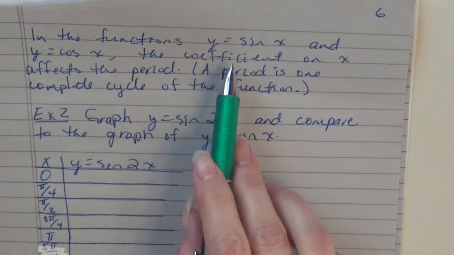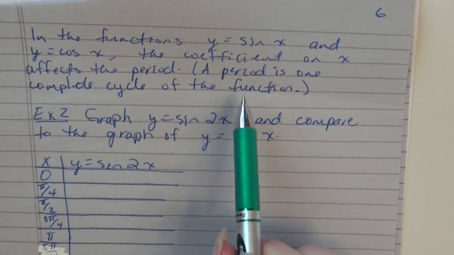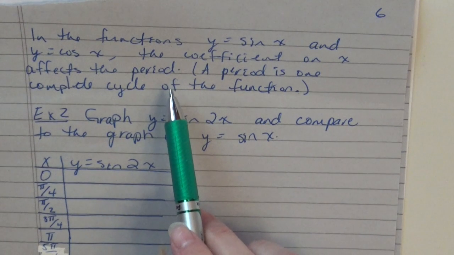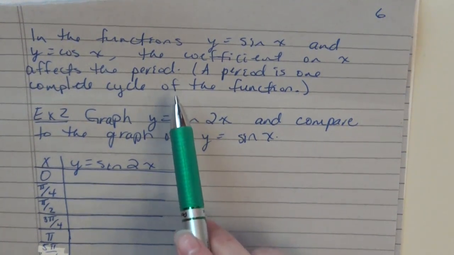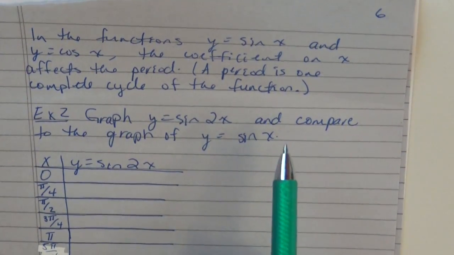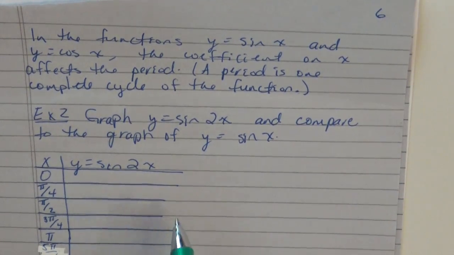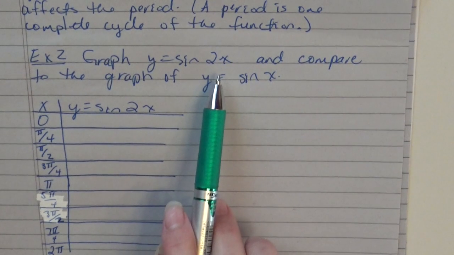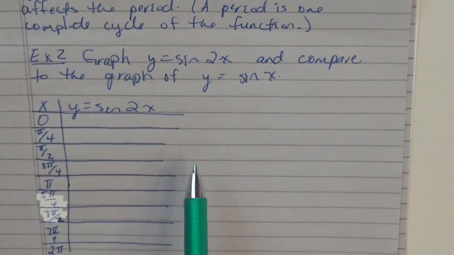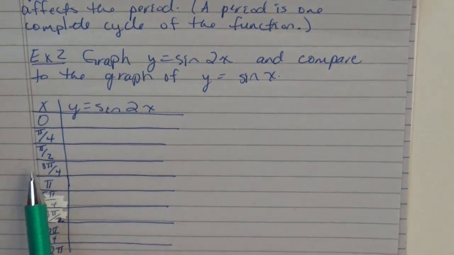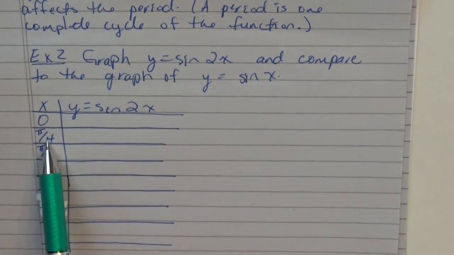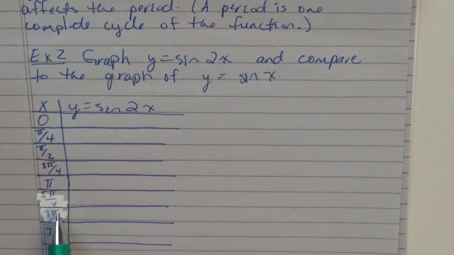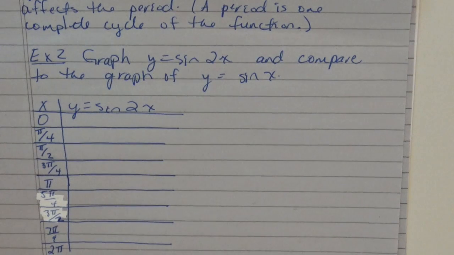In the functions y equals sine x and y equals cosine x, the coefficient on x affects the period. In other words, the period is how long it takes to complete a full cycle of your function. So in example 2, we're going to graph the equation y equals sine of 2x and compare with the original graph of sine x. This time I'm making a little bit of a change to the values that I'm putting in for my x. I'll talk more about why I know to do that in a little bit.